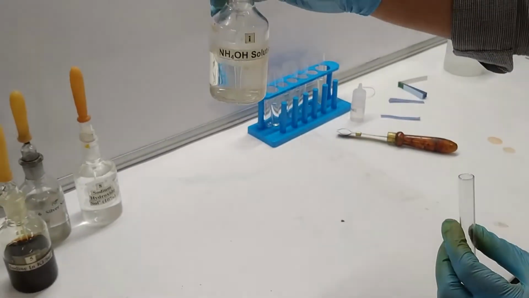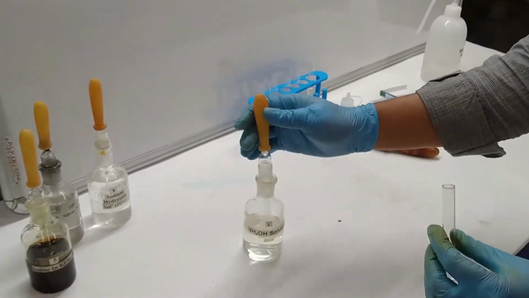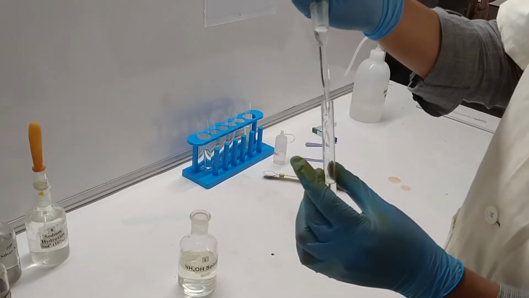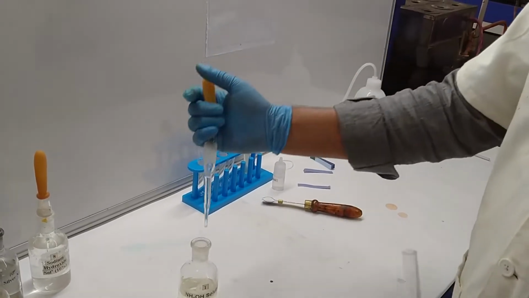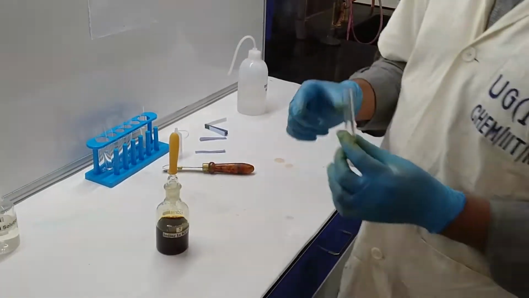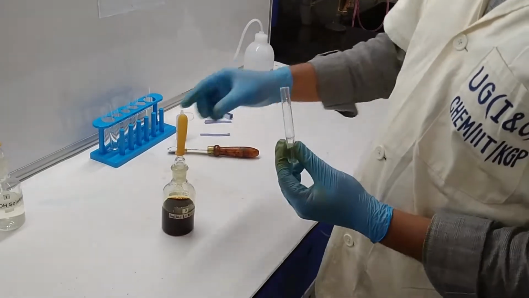Okay, now in this we have to add again iodine solution.